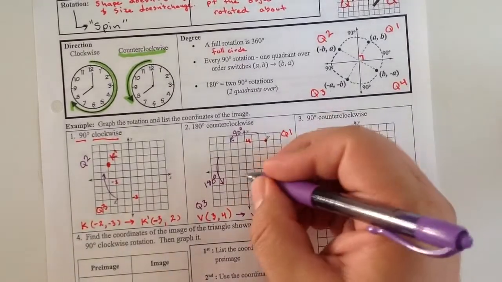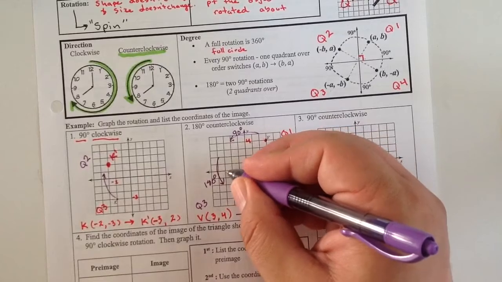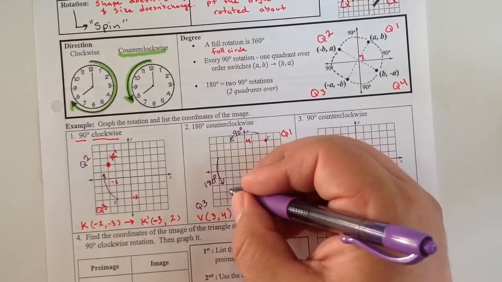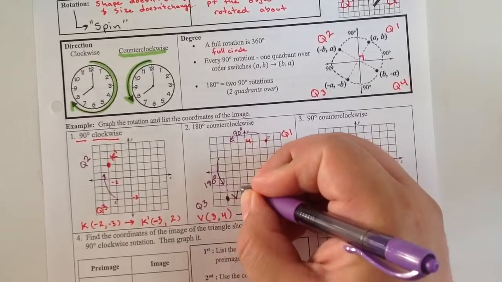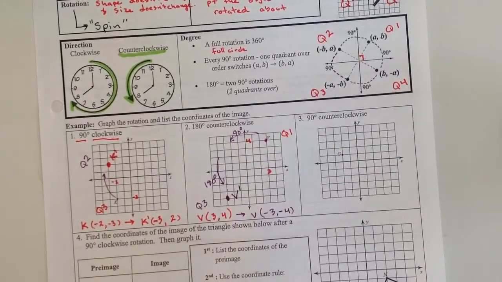I just need to draw it now. So -3, 1, 2, 3, and down 4. 1, 2, 3, 4. There it is. So that's V prime. So this one does have a little more detail, like I said earlier.